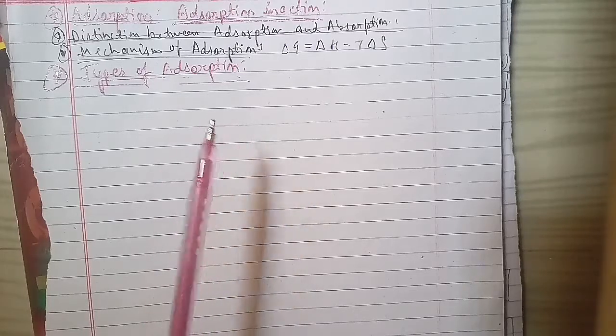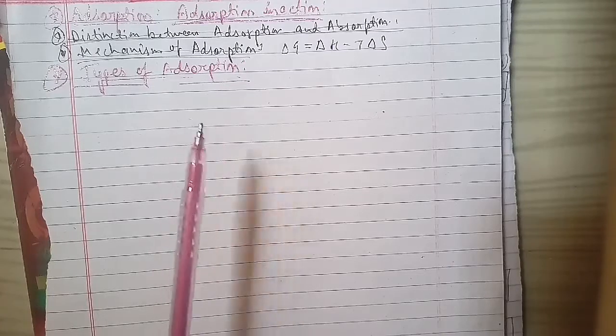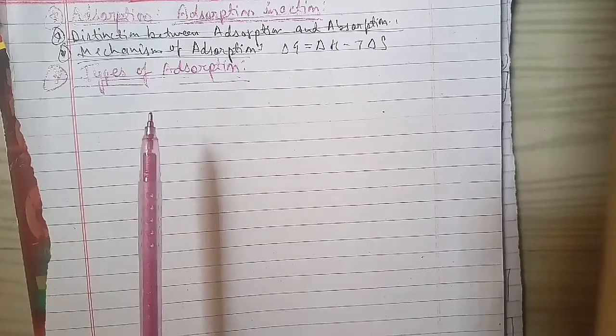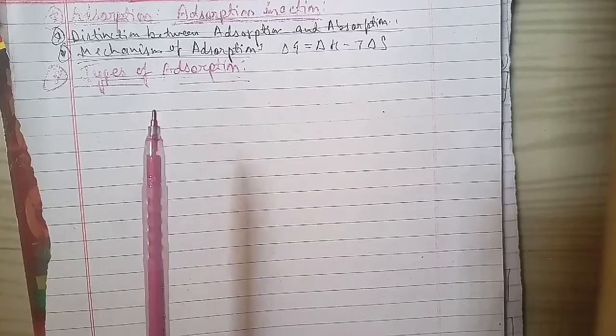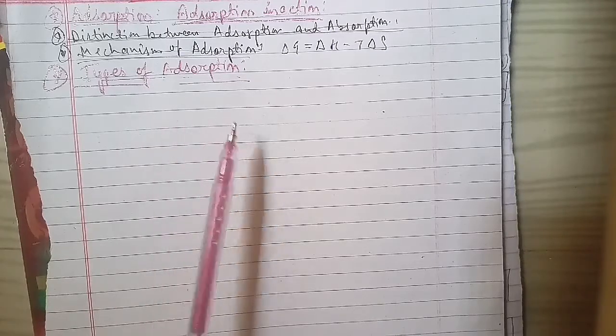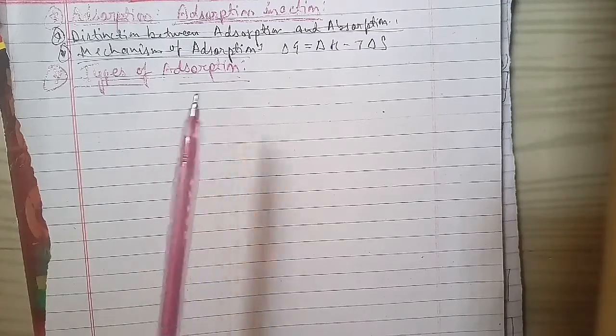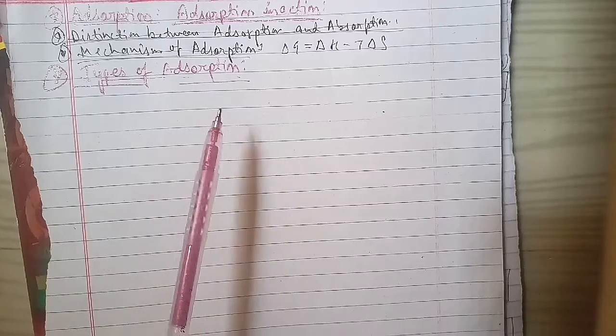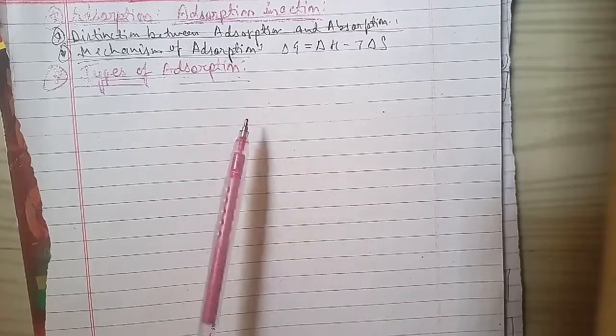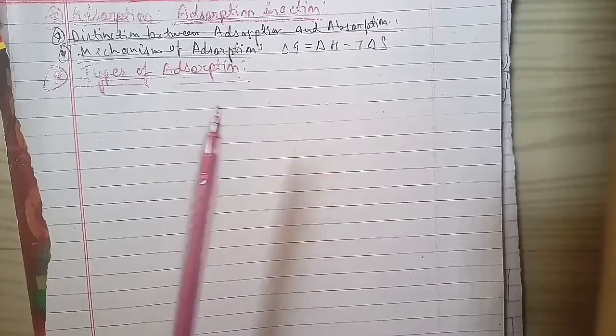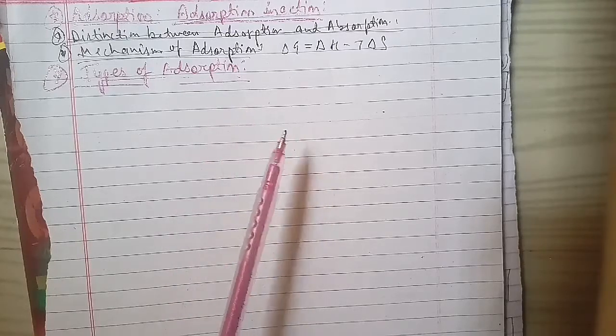Chemisorption involves a high energy of activation and is therefore often referred to as activated adsorption. Sometimes these two processes occur simultaneously, and it is not easy to ascertain the type of adsorption.